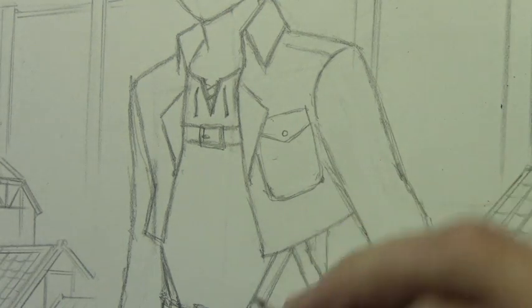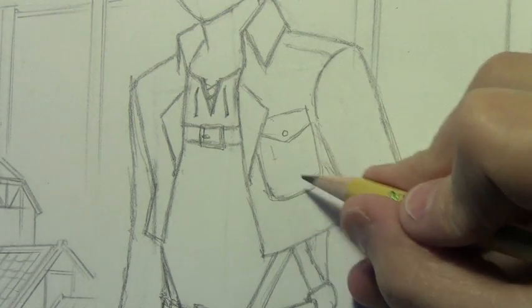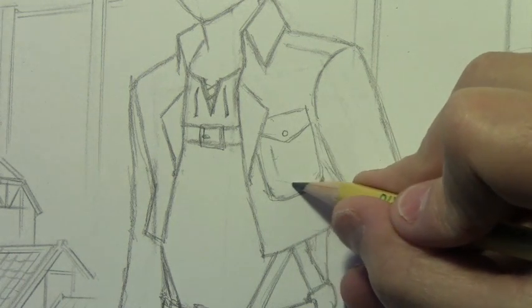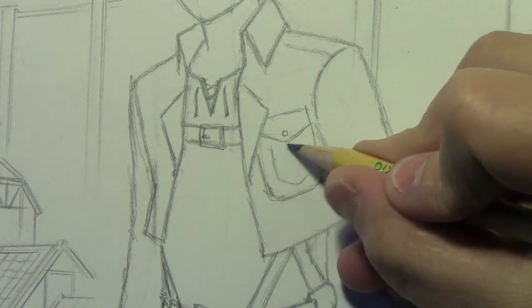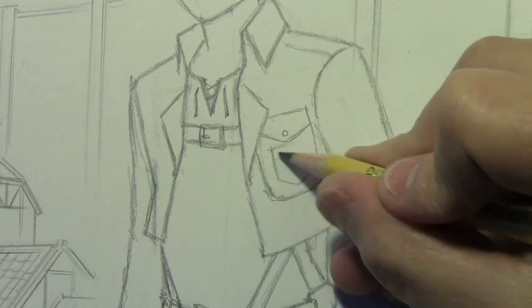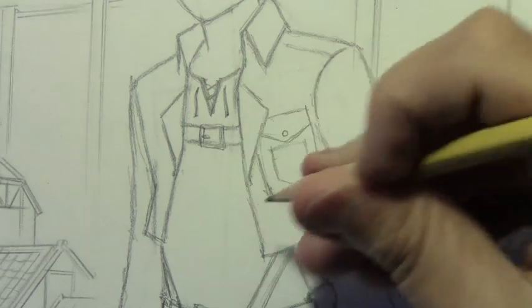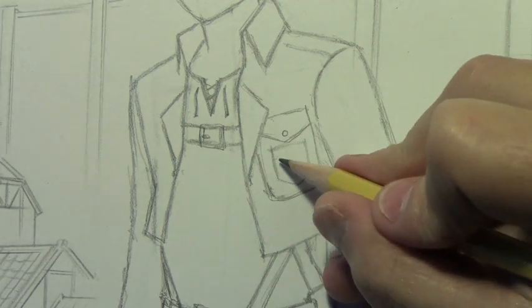But there is a patch here that I believe is the emblem of, you know, the corps that he's a member of that battles these giants. It's a very cool concept.